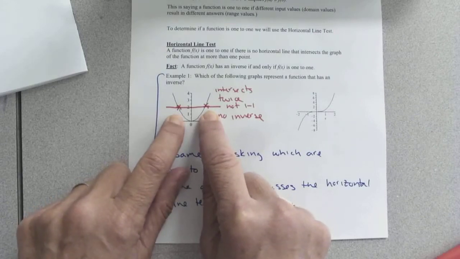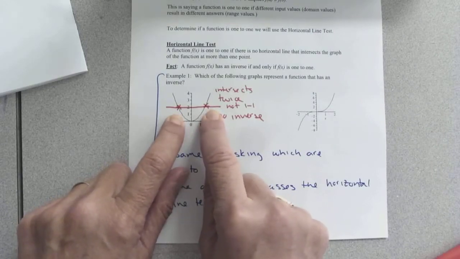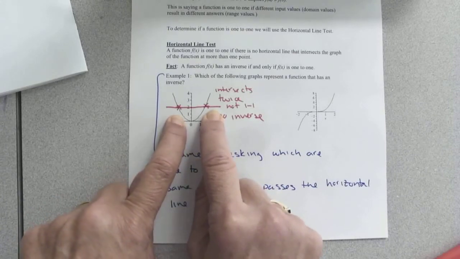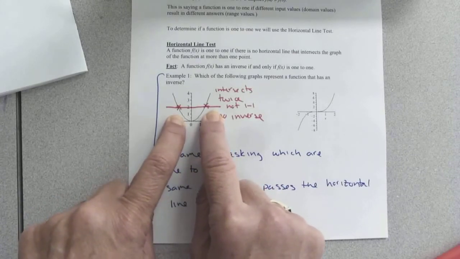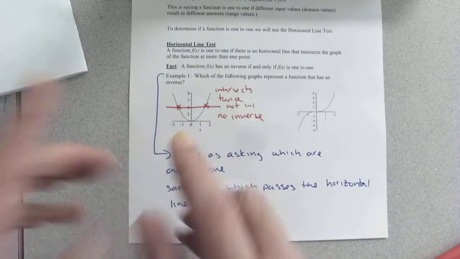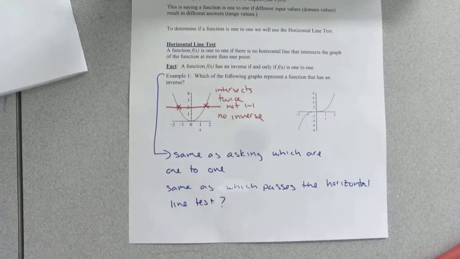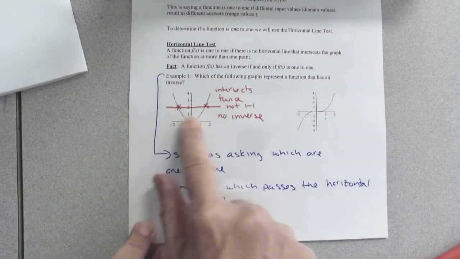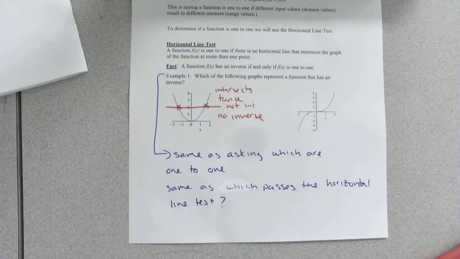Negative 1.5 an x-coordinate, 1.5 an x-coordinate, different x-coordinates, but yet they both had the same y-coordinate. And so it's not one-to-one. One-to-one means each x will have its own y value. No sharing of y values. So that's not one-to-one. Since we know that's a parabola, and parabolas come from quadratics, we now know that quadratic functions are not one-to-one.